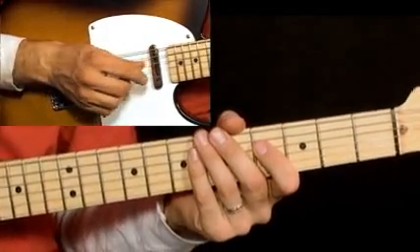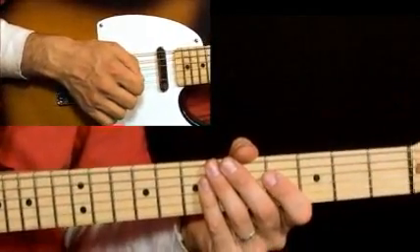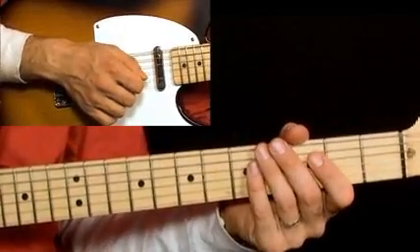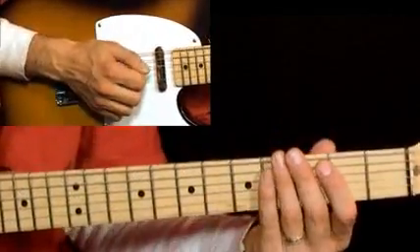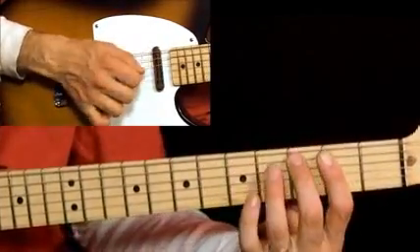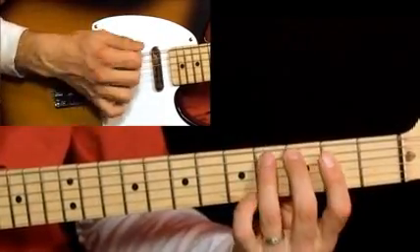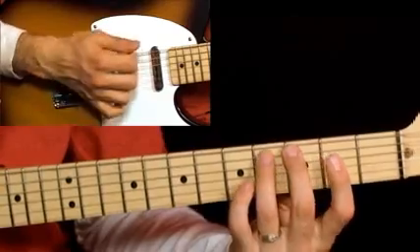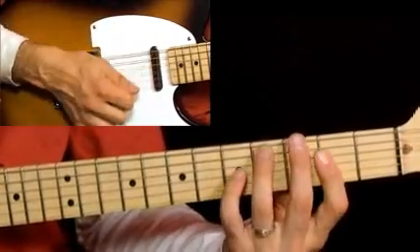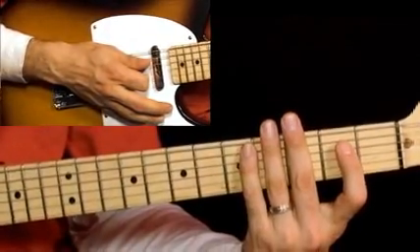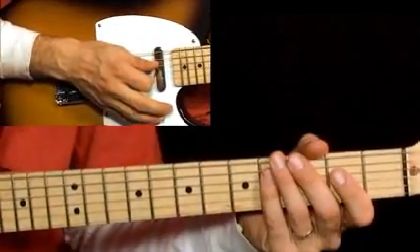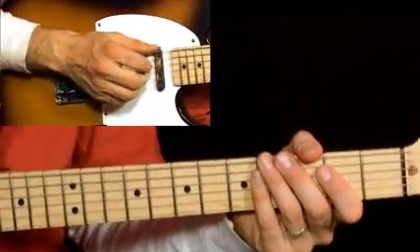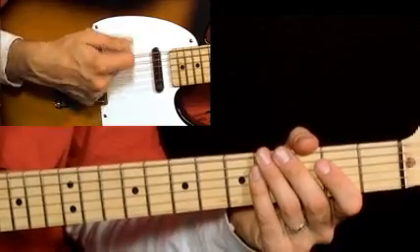So let's put it all together. I'm going to do it here with straight 8ths in time against a metronome setting of 120. Here we go. Okay, so as you can see, my 2nd finger would come down to do those mutes, as I said I would, and I was using straight alternate picking.